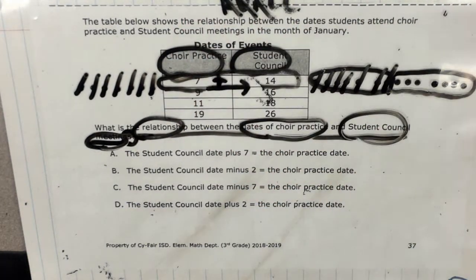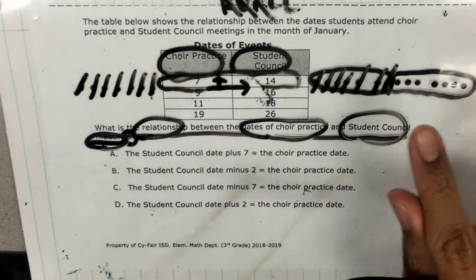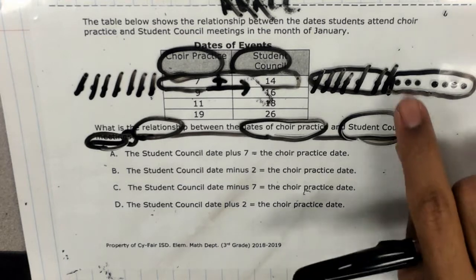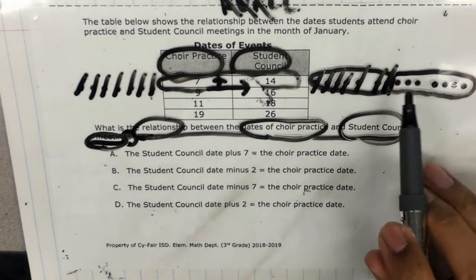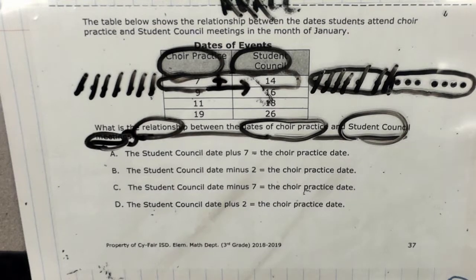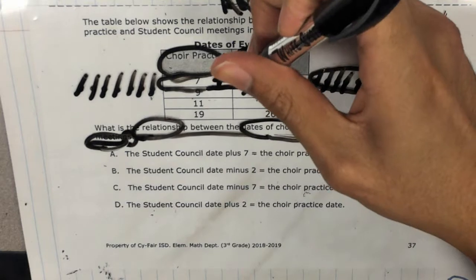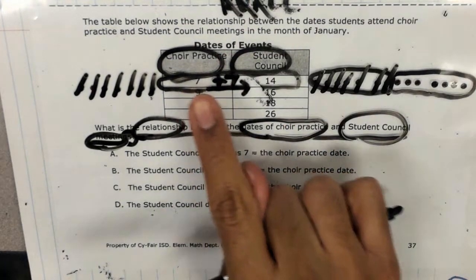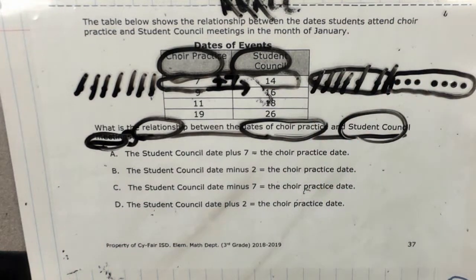And now that we have them all crossed out, let's look to see how many more are on the student council side. Well, there are 1, 2, 3, 4, 5, 6, 7 more. Since there are 7 more, we're going to put plus 7, because when you add, you get more. 7 plus 7 is 14.